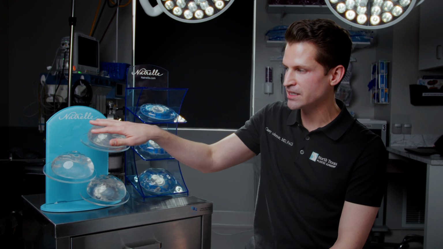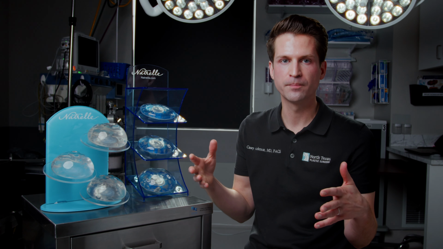A question I get asked a little bit less frequently these days is about a round implant versus a teardrop implant. A teardrop implant, when it's laying down flat, isn't round, it's shaped more like a tear. And the historical textbook thought there is, in a very, very thin patient who wants as natural a look as possible, if you put in an implant that is narrower at the top and more projecting at the bottom, that can potentially give a more natural look long term.